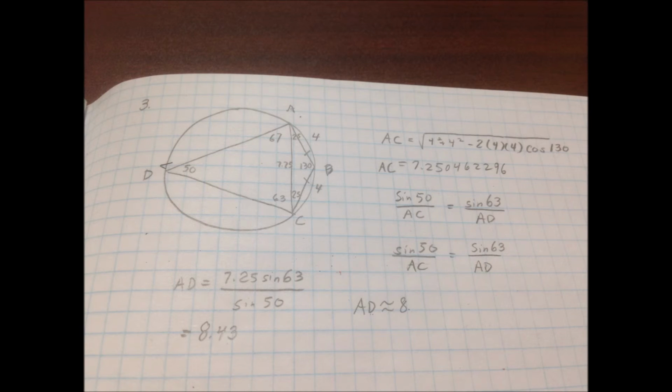Now, however, I do understand that you can use the property of cyclic quadrilaterals in order to find the length of AD. And by adding up all of the angles that I did know and subtracting it from 360, I realized that angle D was in fact 50 and not 54. And thus, using the law of sines, you could substitute in AC for what you found earlier, which was approximately 7.25, in order to find the length of AD.